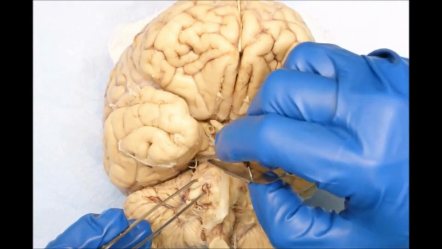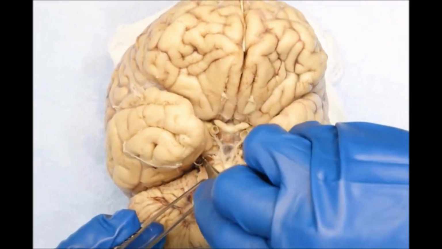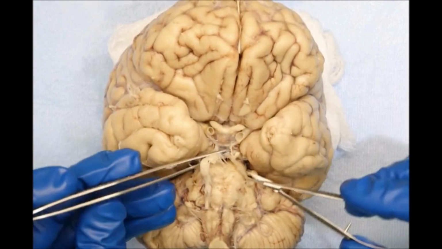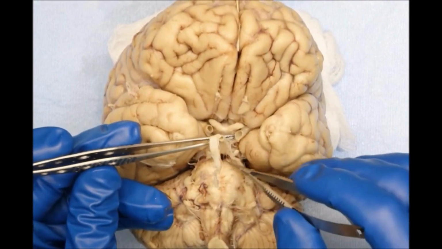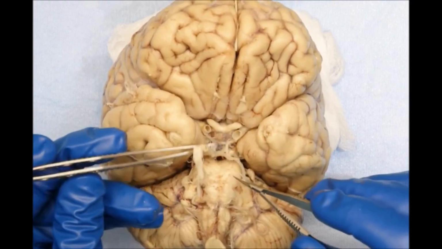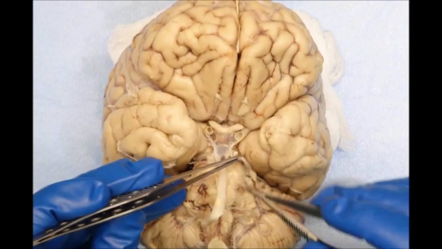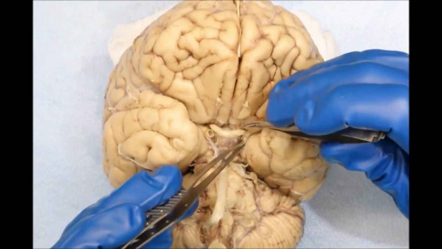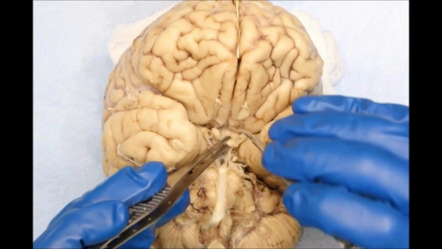I really want to try to keep the circle of Willis intact. So I'm giving a little bit of traction by grabbing onto the basilar artery. This is a tedious process and you kind of have to take your time.